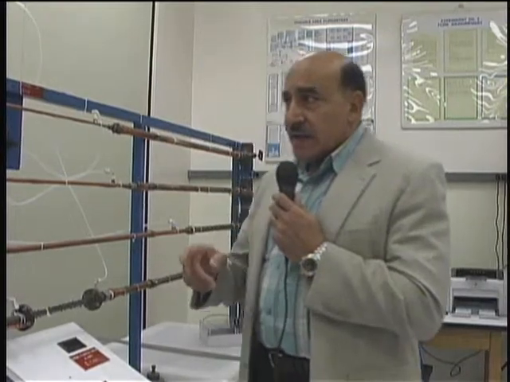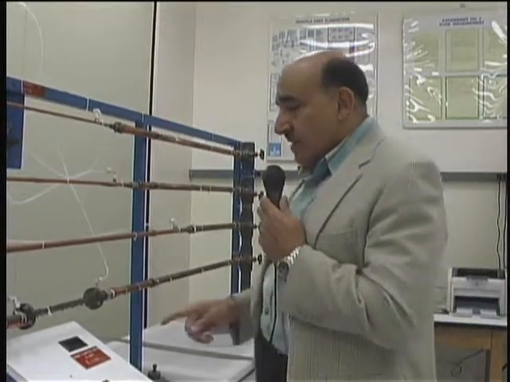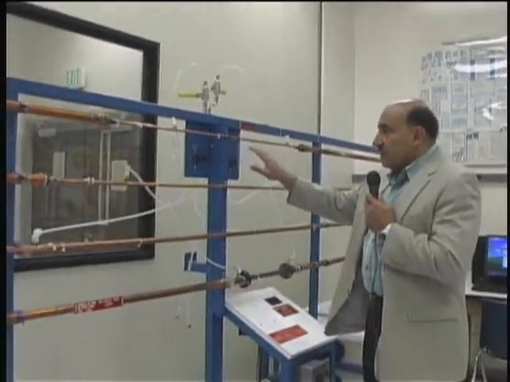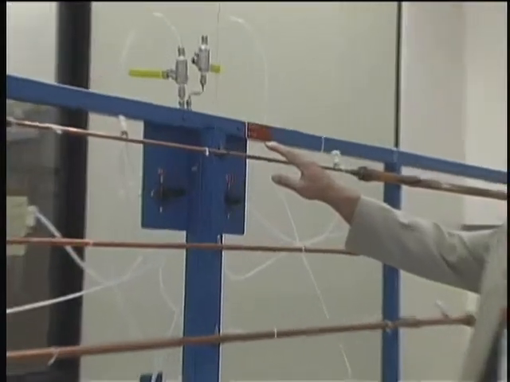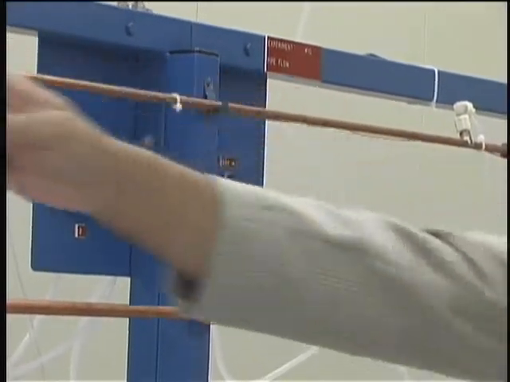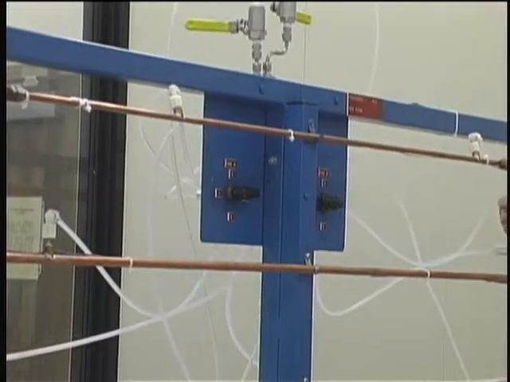So what you see here is a test stand. This is a huge test stand with a frame, so it's kind of movable. And on this test stand, we have 4 different pipes increasing in diameter. So the test section of each pipe is in the center from here to here. So that's the test section.